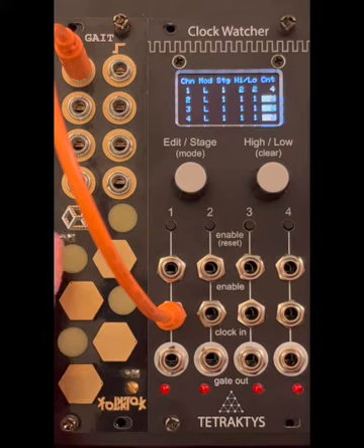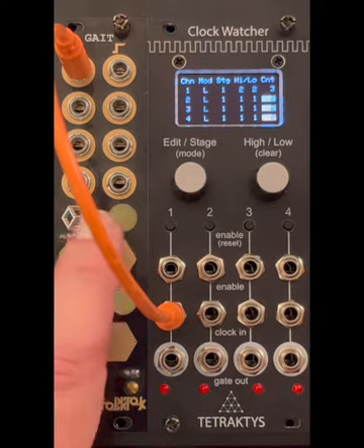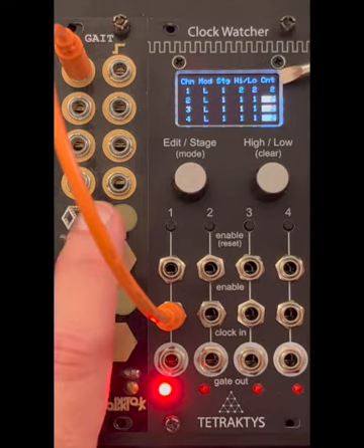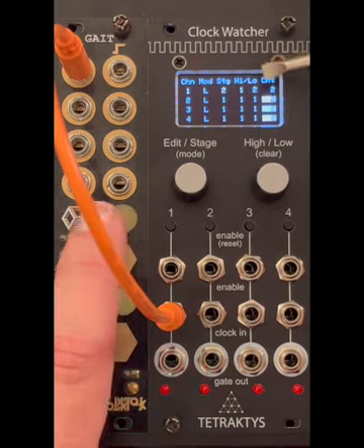And now in loop mode we should see it advance. So here's stage 1, high for 2, low for 2, stage 2, high for 1, and then low for 2.